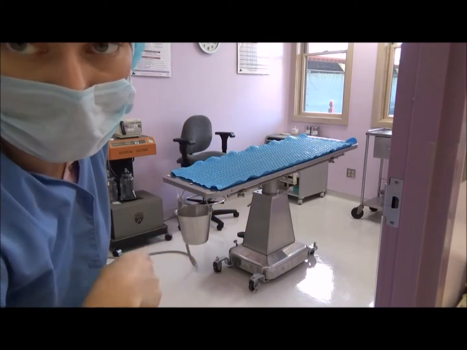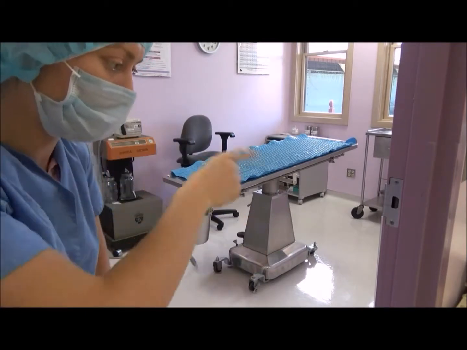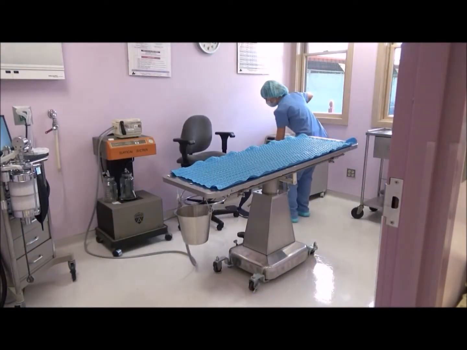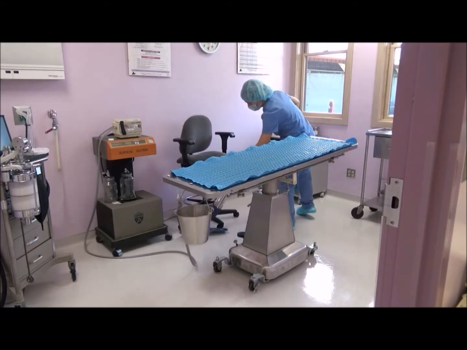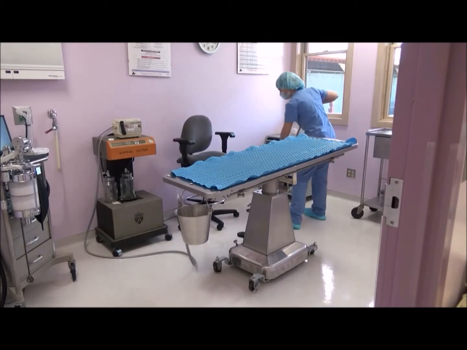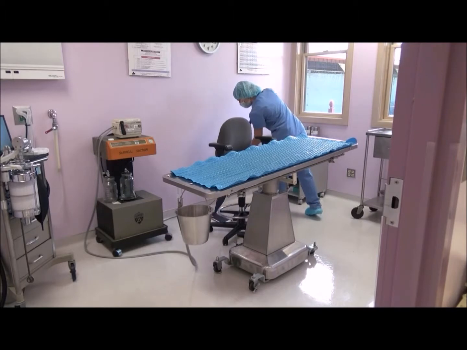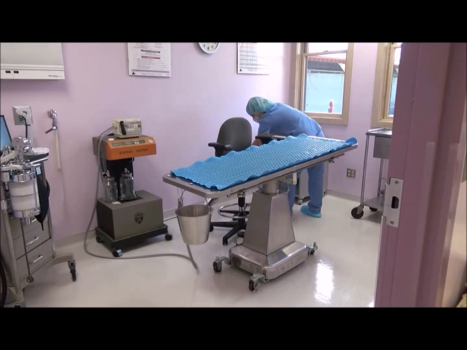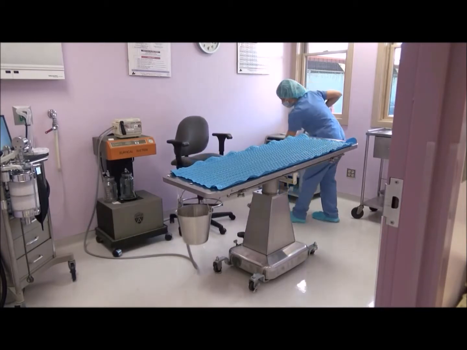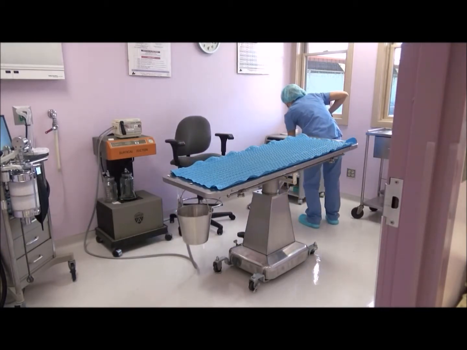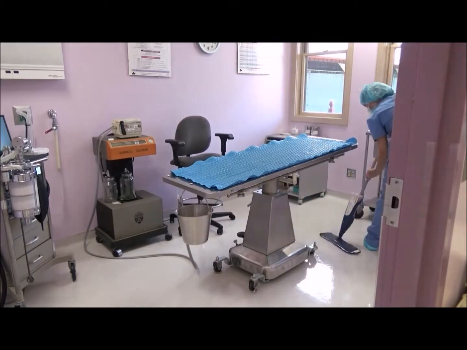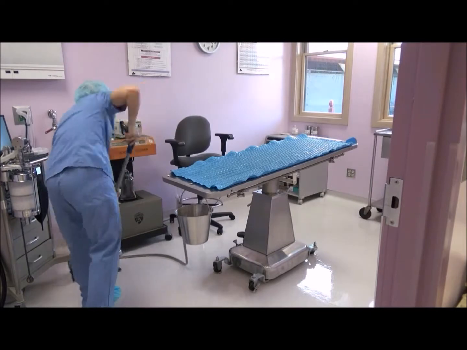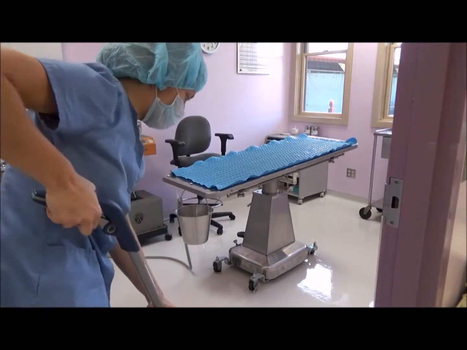I just want to make sure I get all areas of the floor here, and I really don't want to retrace the steps that I've already walked in and cleaned.